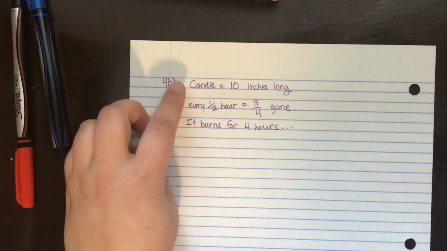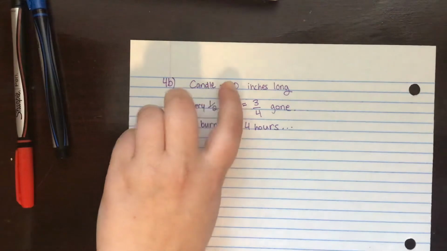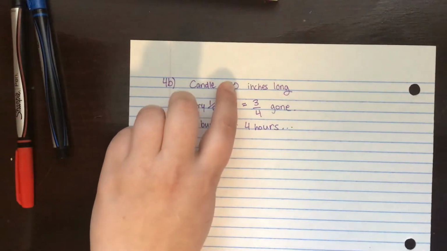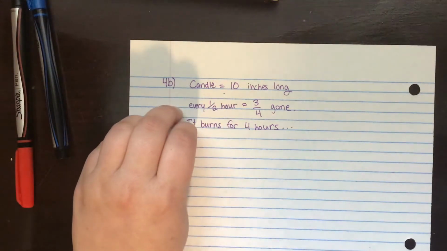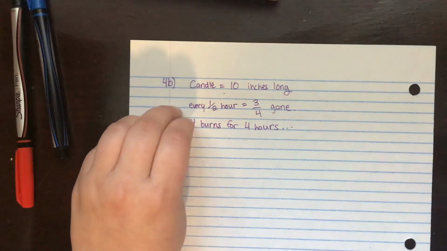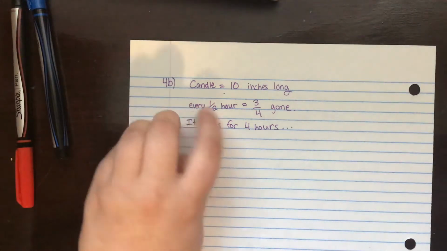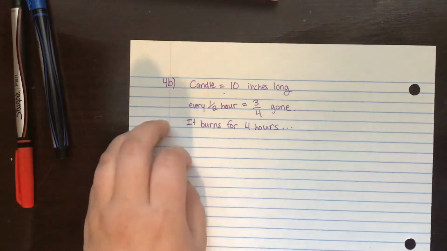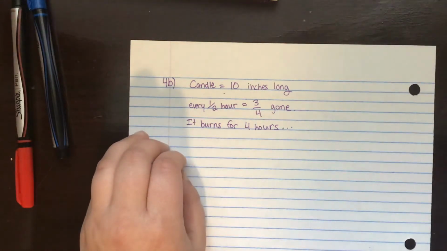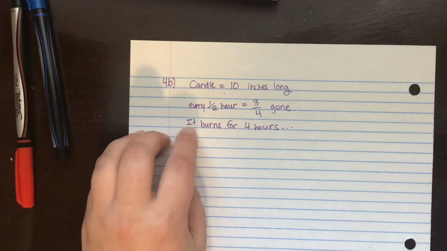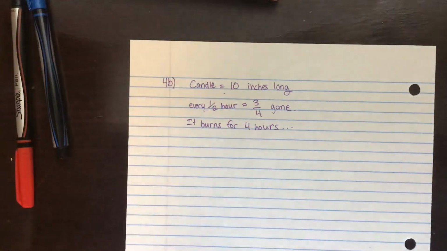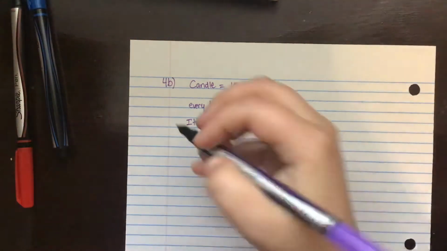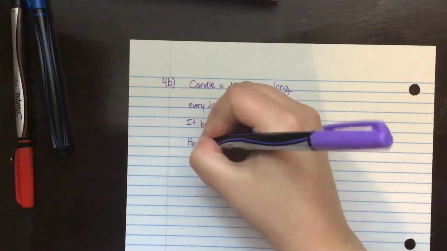The candle was 10 inches long, so candle equals 10 inches long when new. Each half hour, 3/4 of an inch of the candle is burned away. So every half hour, we lose 3/4 of an inch. After 4 hours, how long was the candle? So it burns for 4 hours, so we need to figure out how long the candle is after those 4 hours.